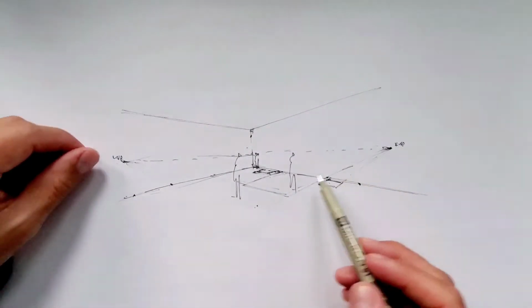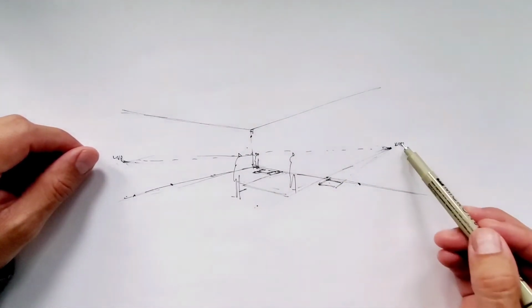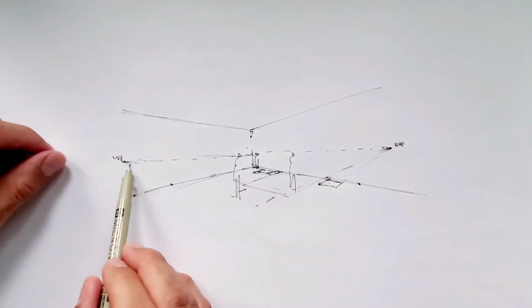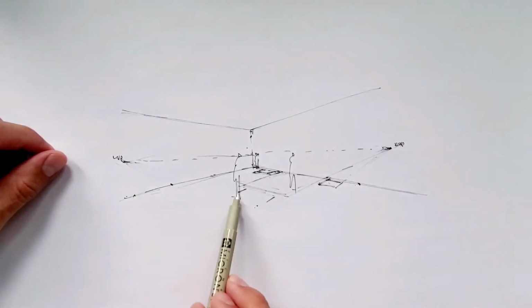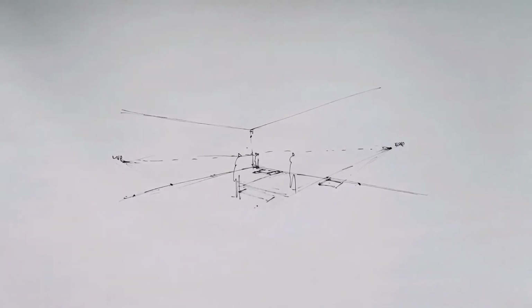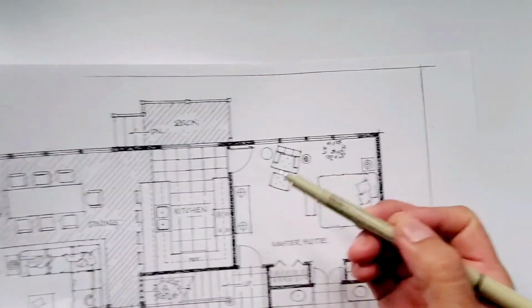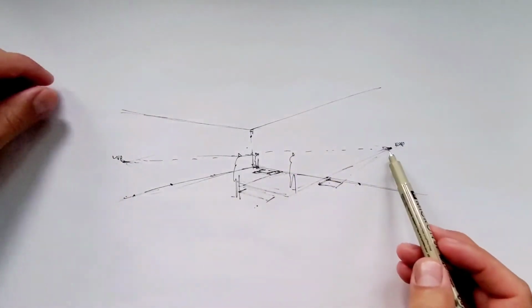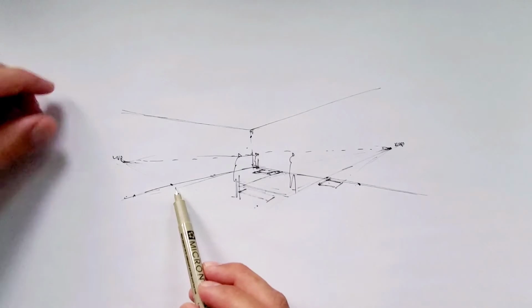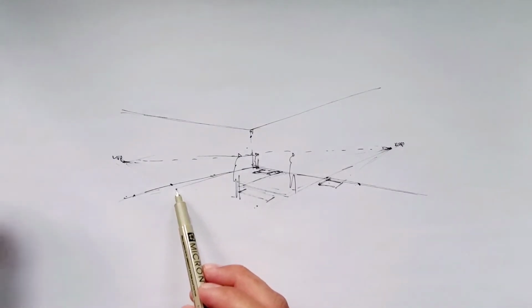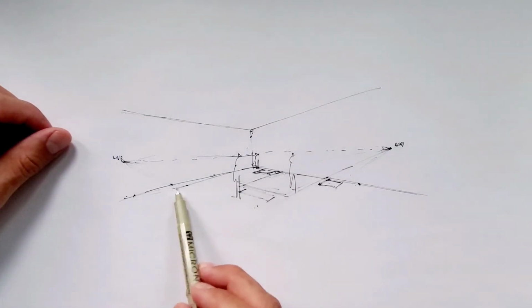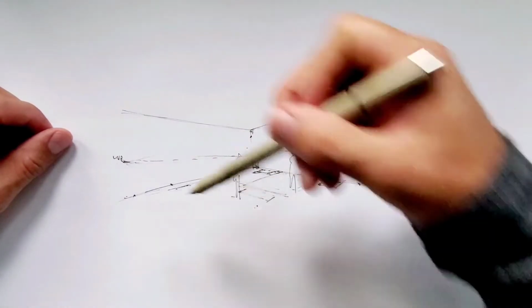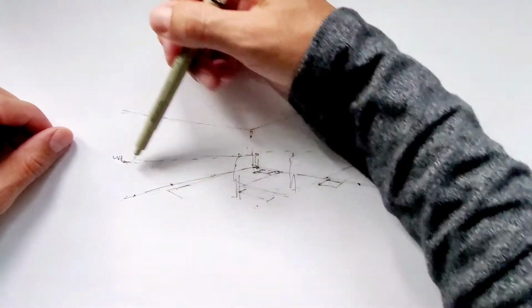And then there's a bench right in front of the bed right here. Again, I'm using the vanishing point on the floor just so you can see it. And there was this chair that was slightly angled. I'm just gonna put it straight for now, right? And that was at that point, yeah, like this much space, and it's right here. And I'm gonna use this and bring that out.